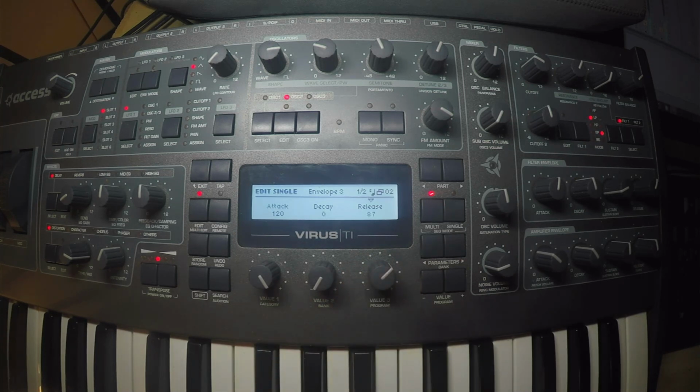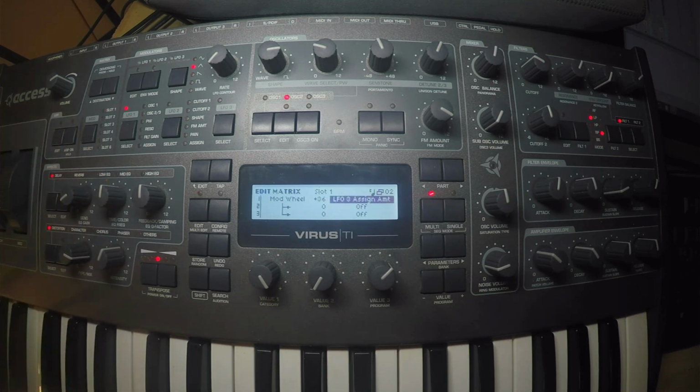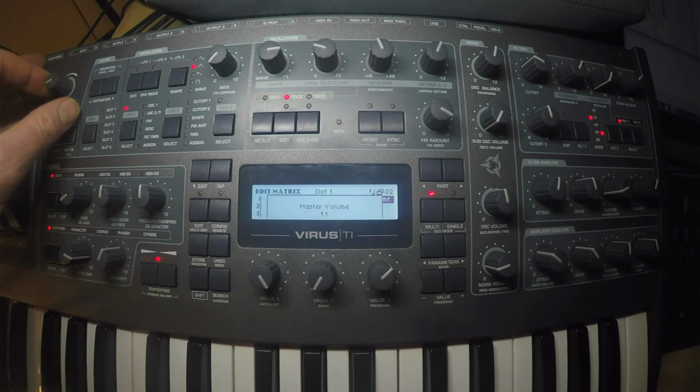So now we're gonna go over to the mod section here, which by the way is called mod select. It doesn't have anything to do with mode selector, I'm guessing, but you know, what do I know?